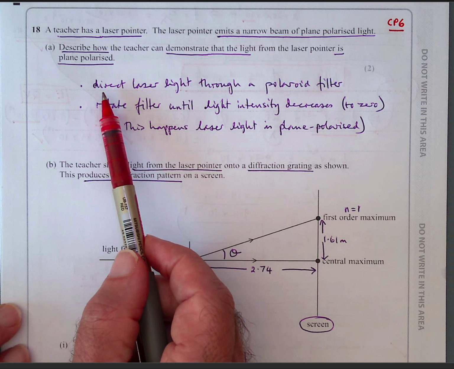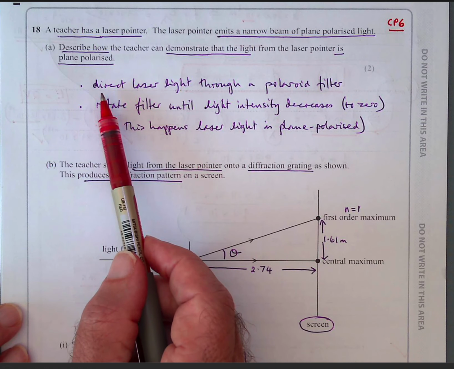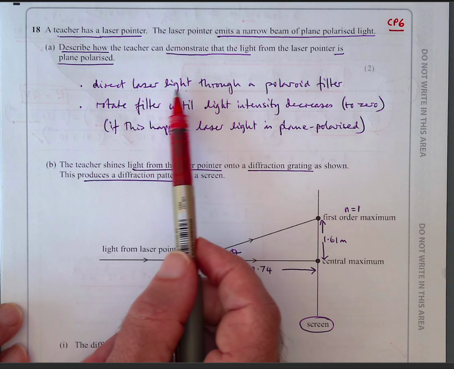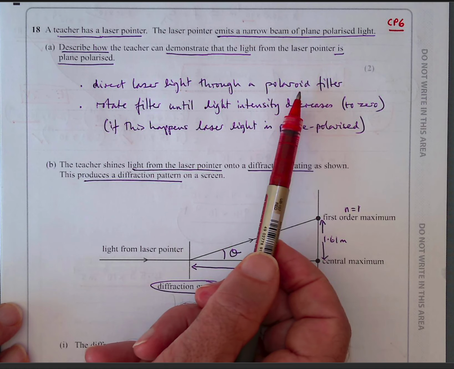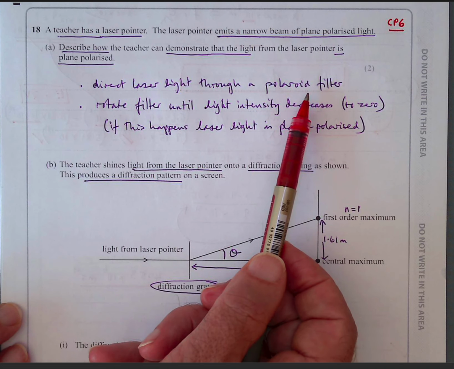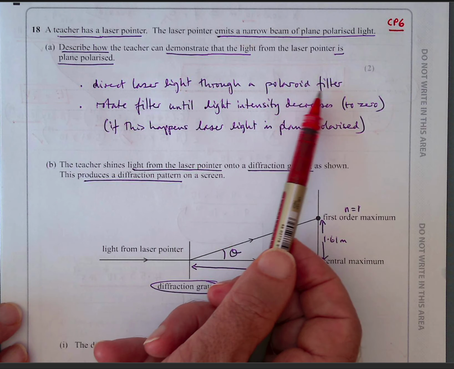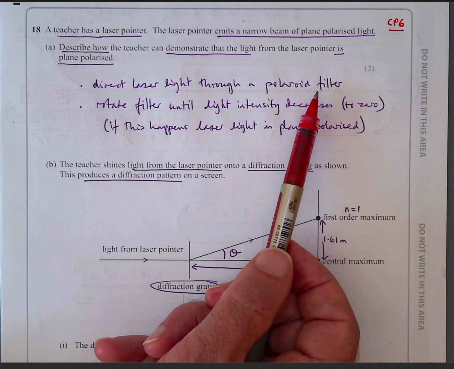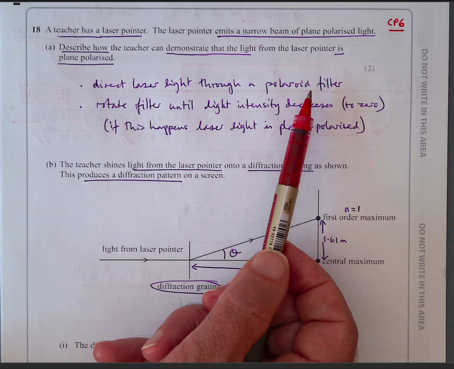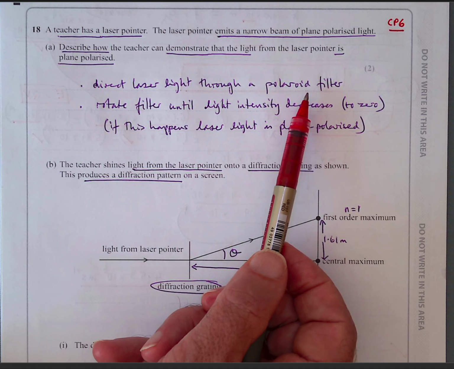Well, if it's plane polarized, it means it's only vibrating in one plane. So if you direct the laser light through a Polaroid filter or polarizing filter, you can buy these. The Polaroid filter is made of a crystal where it only allows the transverse wave, in this case light, to go through it if it's vibrating in the right plane.